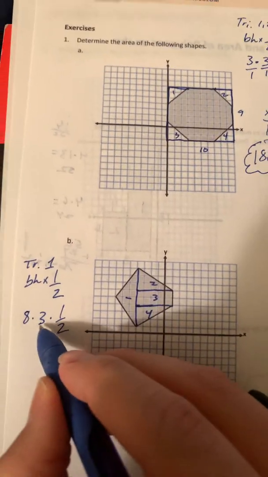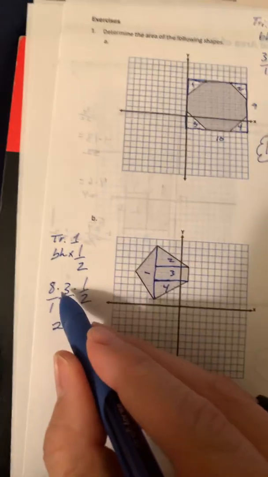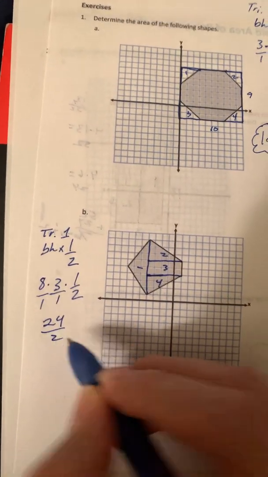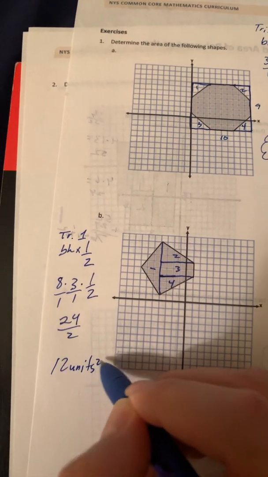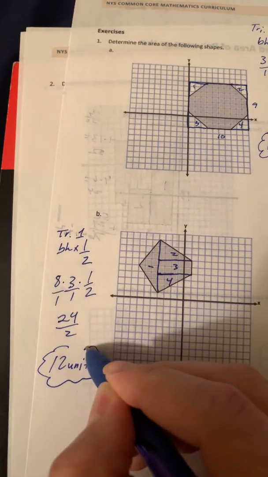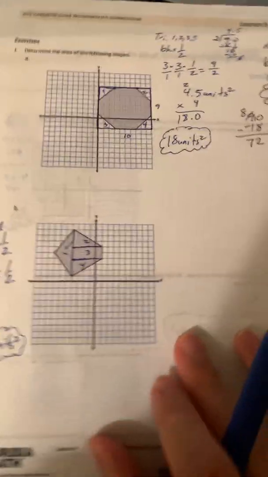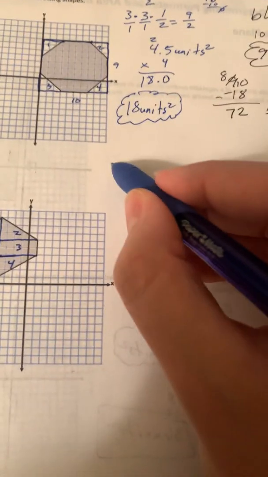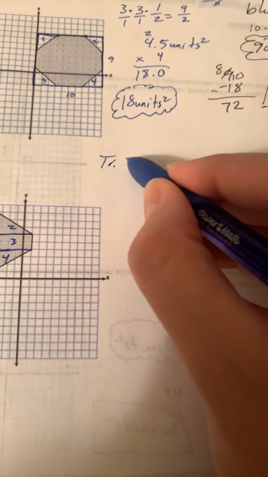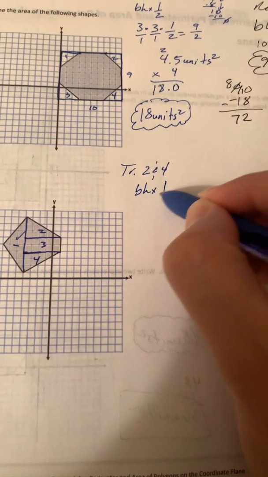Okay, make these into fractions. 8 times 3 is 24, and the denominator is 2. 24 divided by 2 is 12 units squared. So we already found the area of triangle 1. Now let's find the area of triangles 2 and 4, which are the same. Base times height times 1/2.